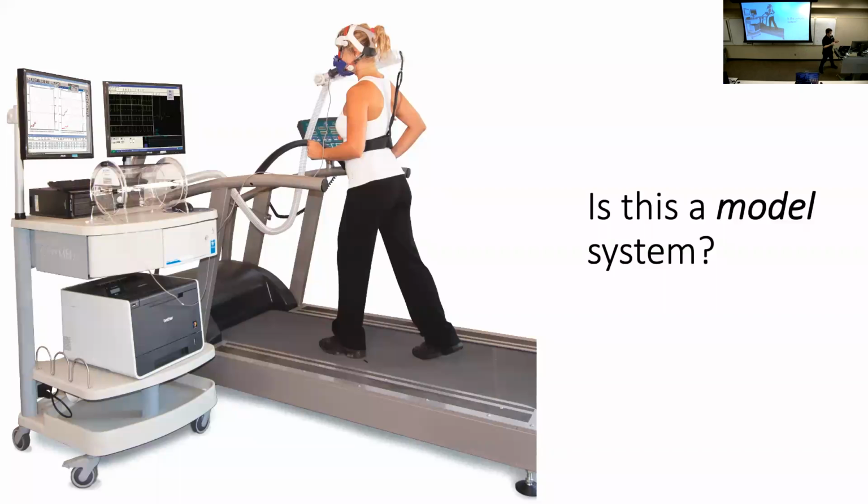Any thoughts about that? And online, of course, you're welcome to put something in the chat, or if you'd rather unmute, I can also repeat things. So anybody have any thoughts on this? Is this a model system? Like the way the mouse was a model system?